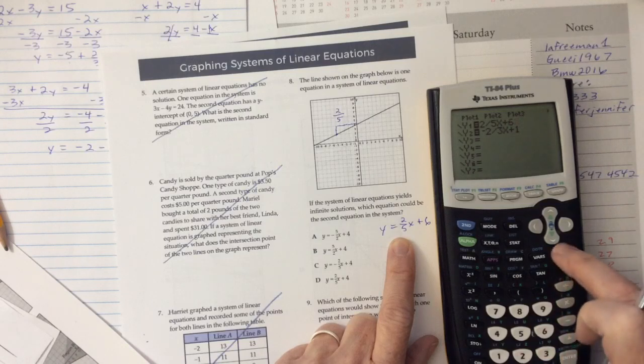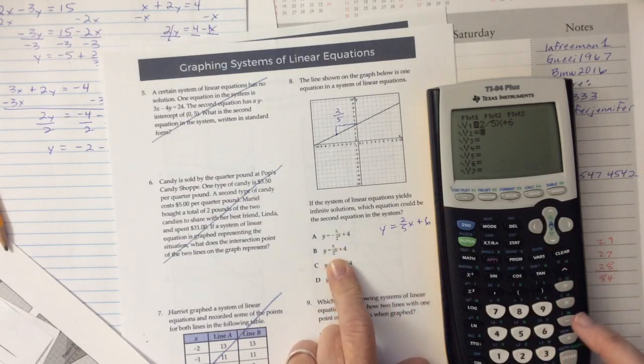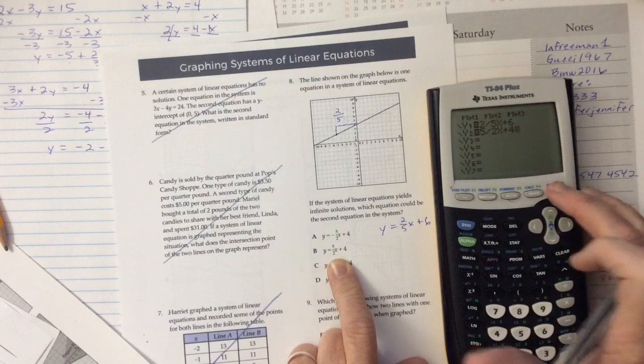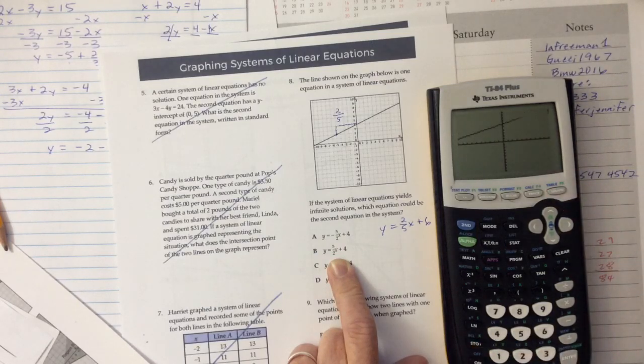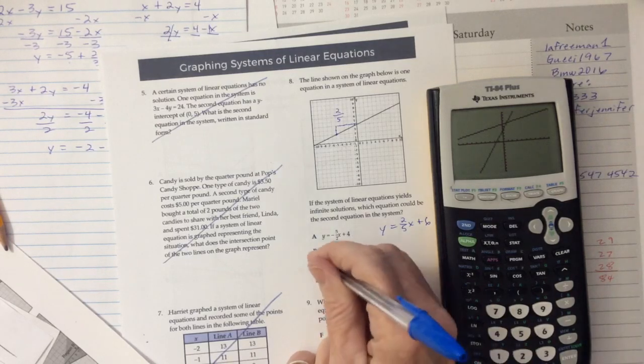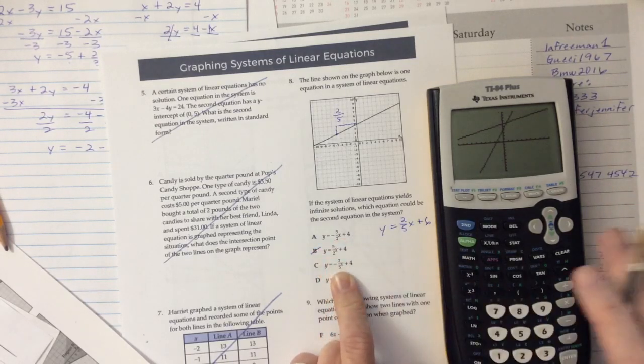I'm going to hit enter. I'm going to clear that out. Now I'm going to put this answer. 5 divided by 2, x plus 4. And now I'm just going to hit graph. There's one line. There's the other line. So we know it's not B, because we're looking for one that's on top of the other. We're looking for one line.